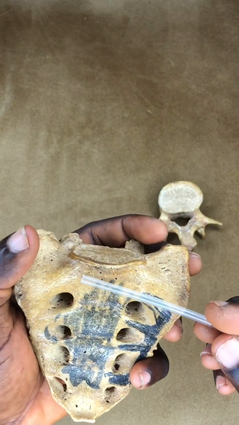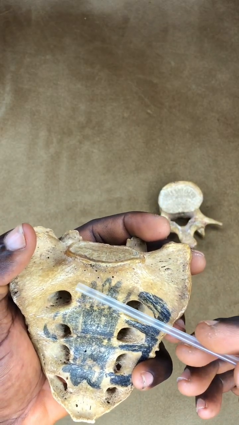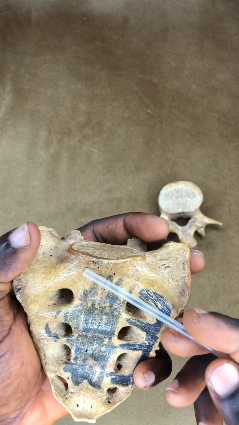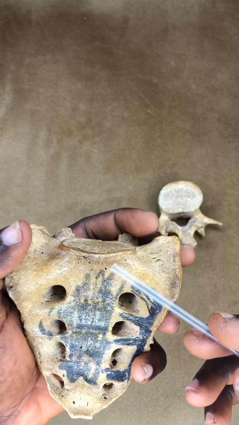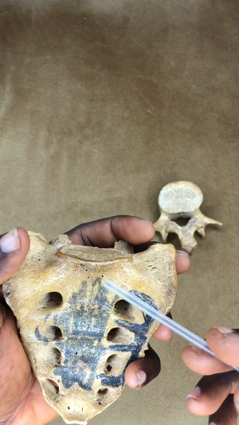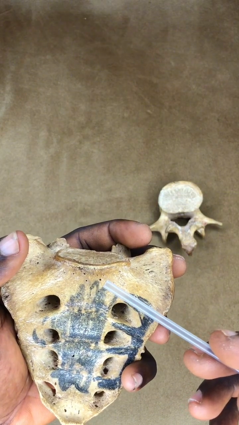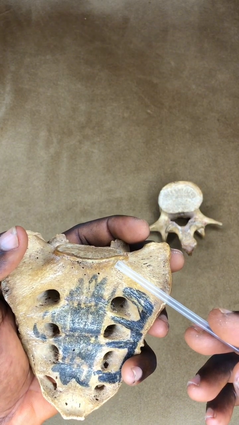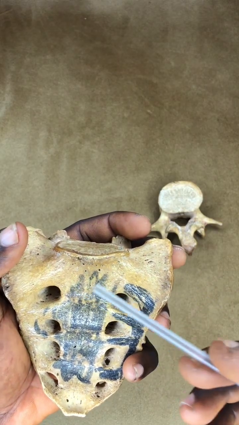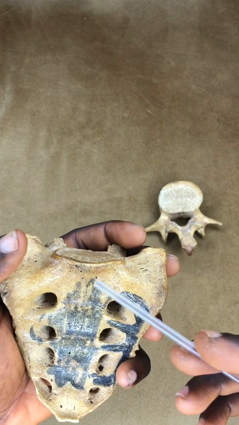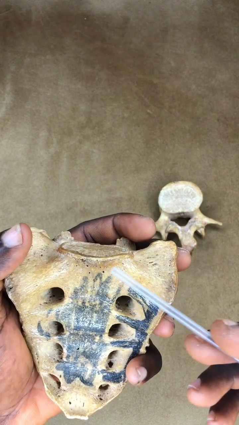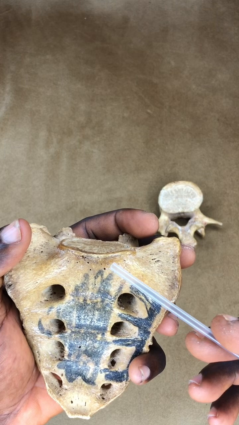Now, extending superiorly is a bony projection called the sacral promontory. This sacral promontory is an important bony projection because it forms the posterior margin of the pelvic inlet. After that, it continues to form the margin of the ala of the sacrum.